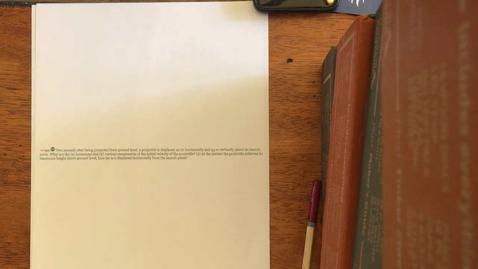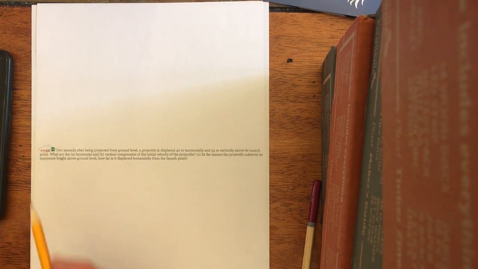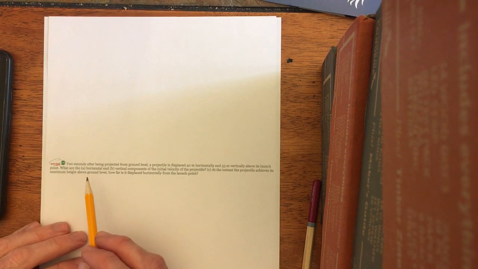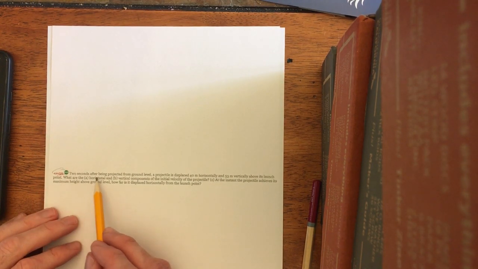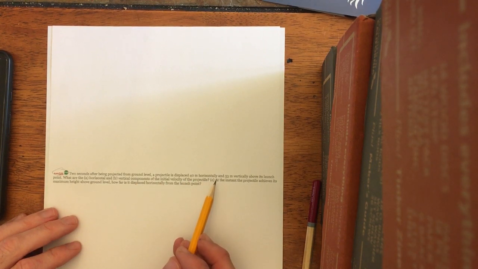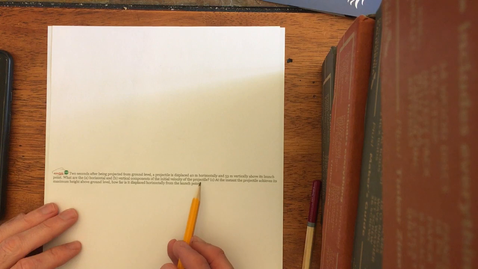Okay, here's another video of a sample problem for you. This one is actually number 50 from the homework. It's a 3-dot problem. I don't really think it's that hard, but I'll read it to you and then I can draw a picture. It says, 2 seconds after being projected from ground level, a projectile is displaced 40 meters horizontally and 53 meters vertically above its launch point.